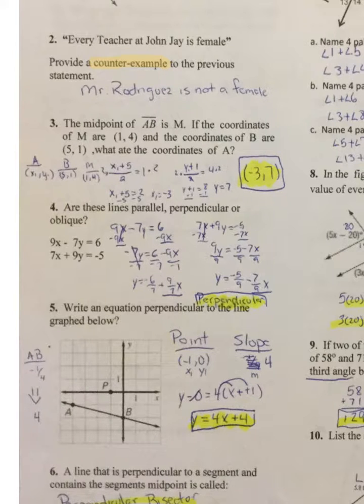So you have A, you have B, and I actually drew this at the bottom, but I'll start with this first. You know B is (5, 1), and M is the midpoint at (1, 4). What you have to figure out is what A is.